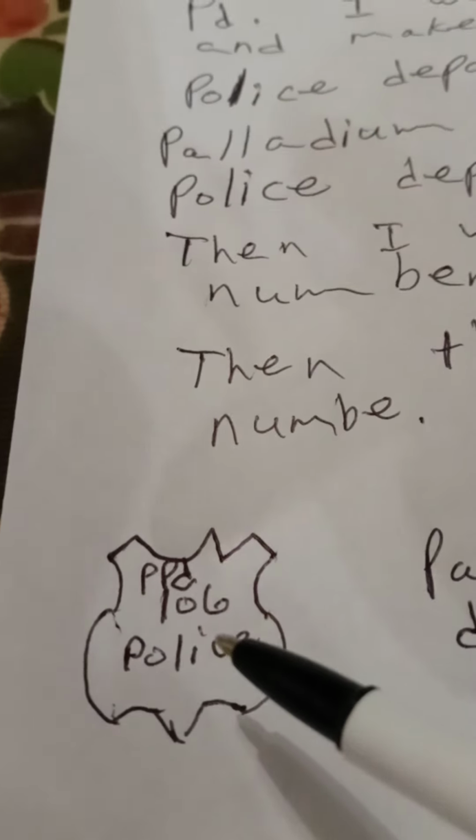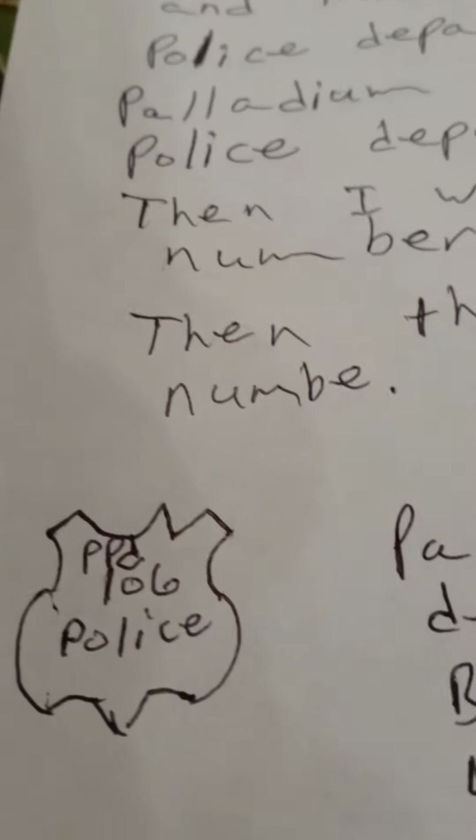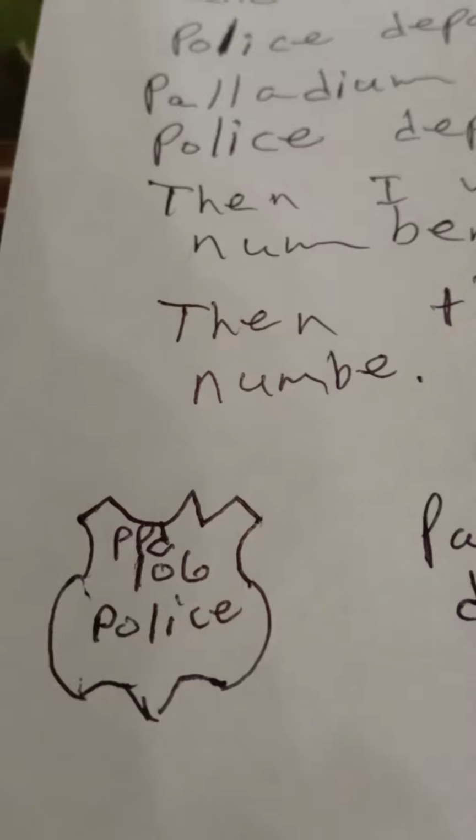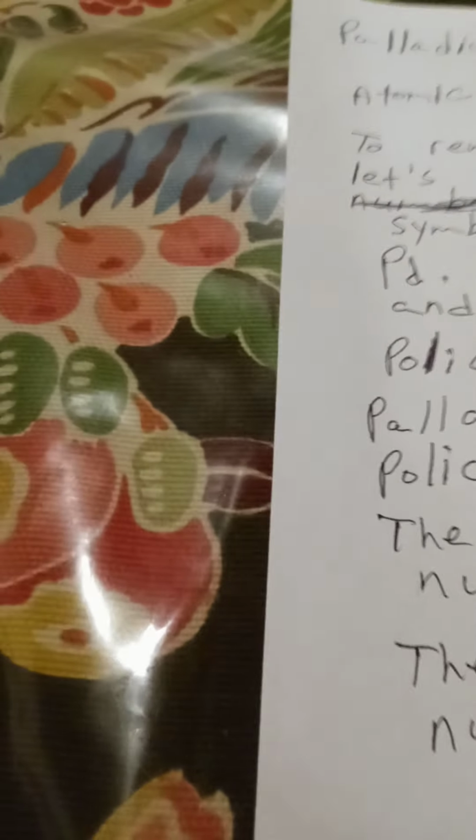The officer is wearing badge number 106, which is the atomic mass of the element. Of course, that's the mass of the badge of the person. And in the building, it says Palladium Police Department, Precinct 46. Where's the 46 over here? If I can find it again.